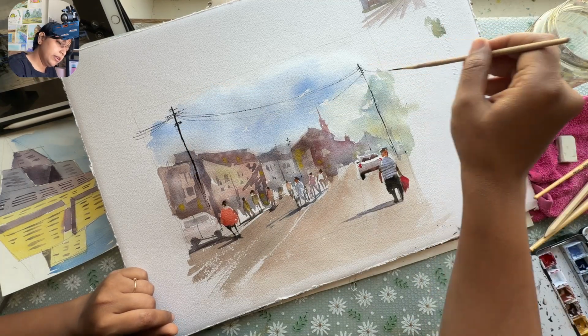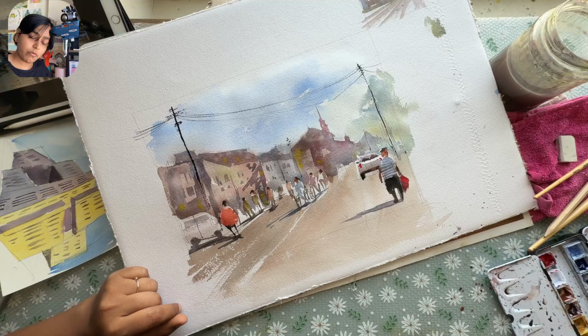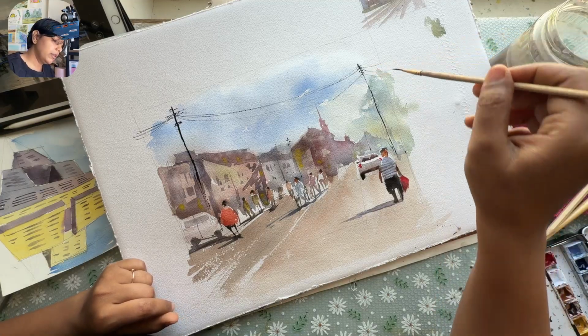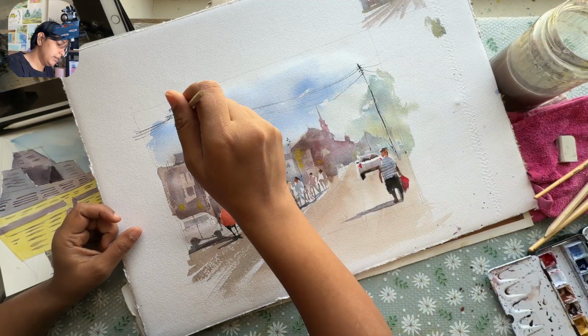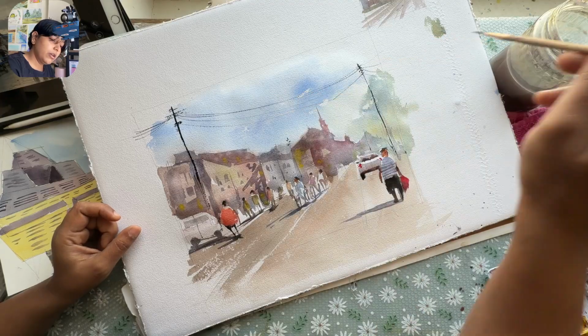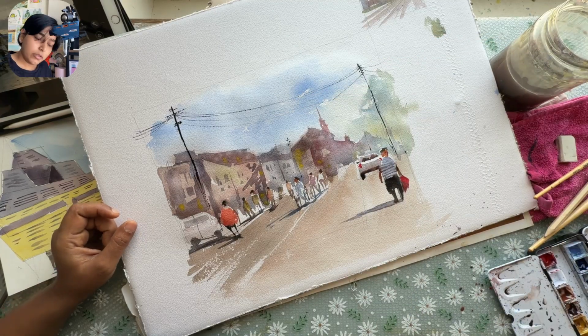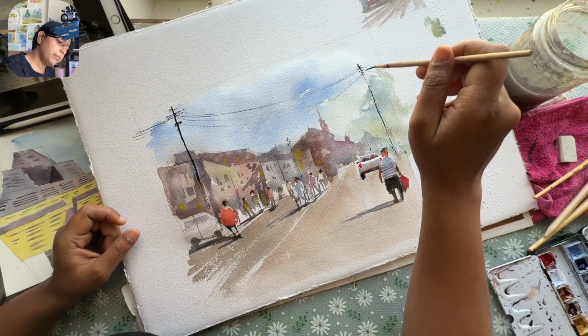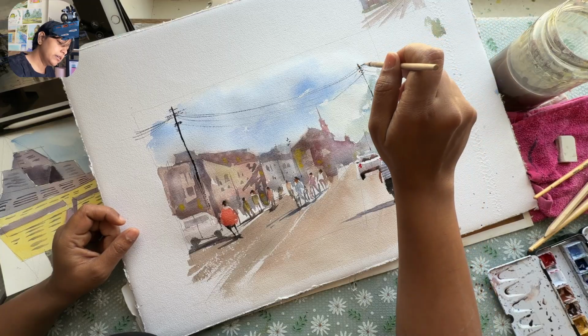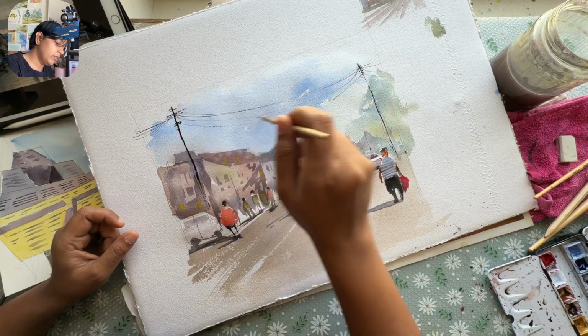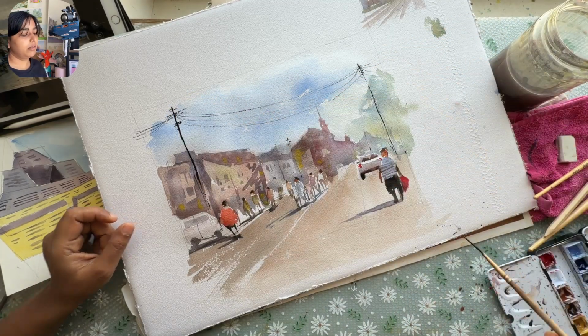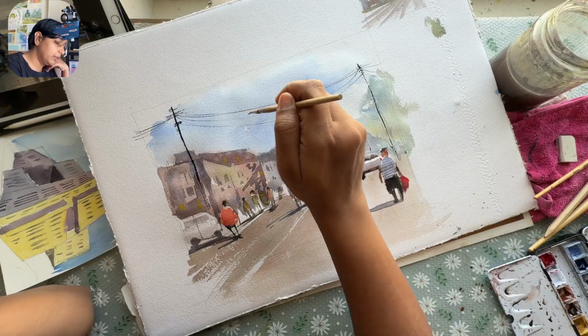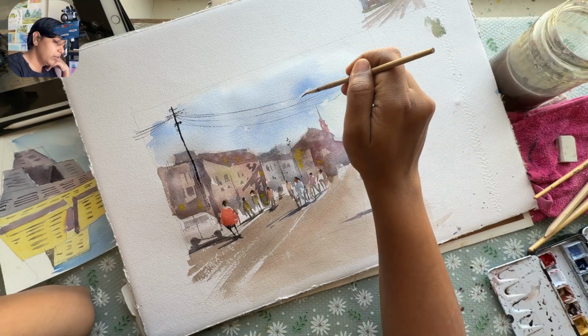So I just add a few. So what you see is simply the dry brush technique. So this needs a bit of practice. Even for me, it's not coming very nicely, but still I managed to do it.